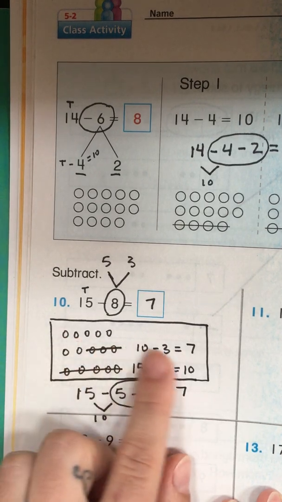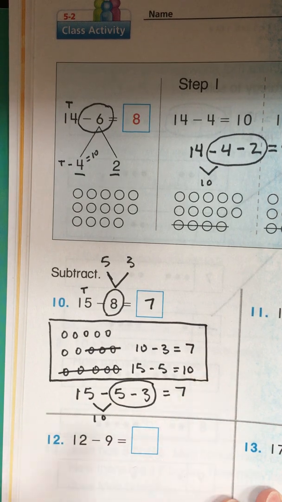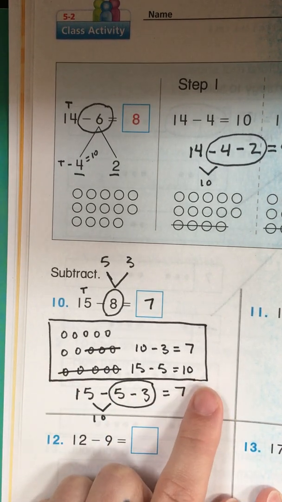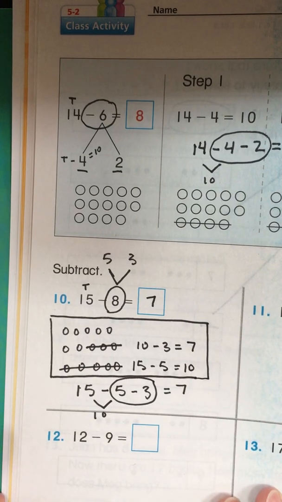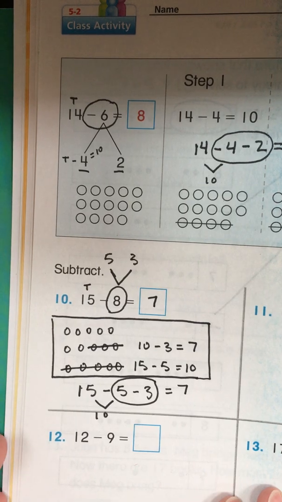So you really want to make sure that you are drawing it out and working through the problem. And if you don't understand why something is happening, make sure to ask your teacher in your small math group. So go ahead and finish 10 through 13. So you should have all of that page complete.